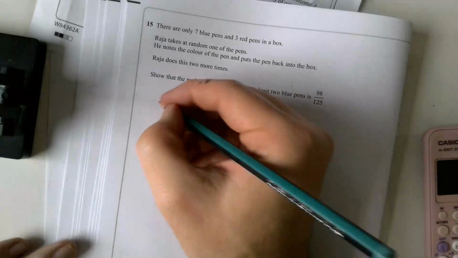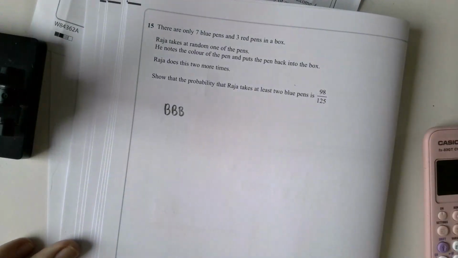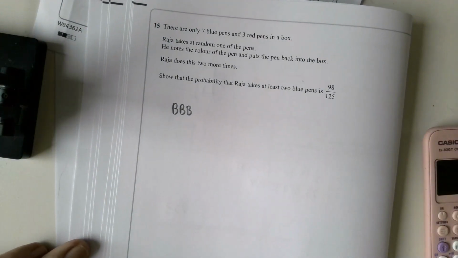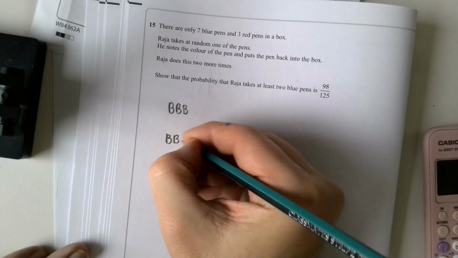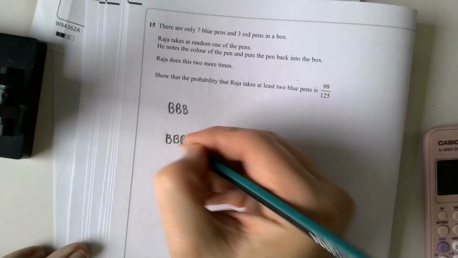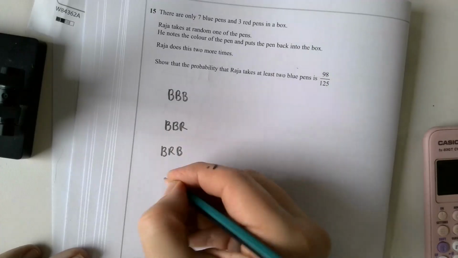Right, so my options are he takes a blue pen, he takes a blue pen, and he takes a blue pen. There you go, that's 3 blue pens. Easy, well done. Right, other alternatives, he could take a blue pen, then a blue pen, then a red pen. So he's got 2 blues there. Or he could take a blue pen, and a red pen, and a blue pen.